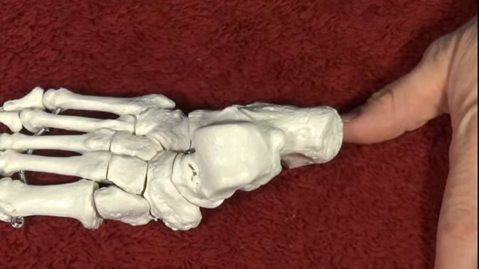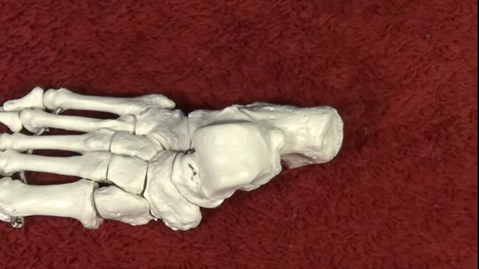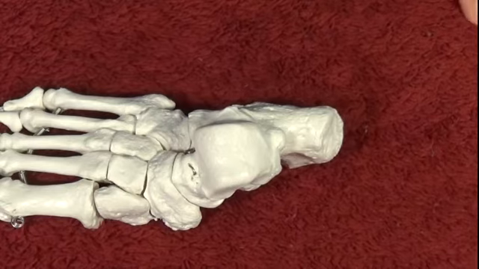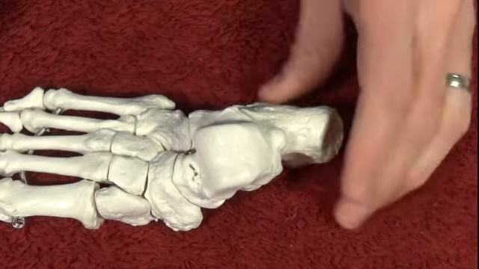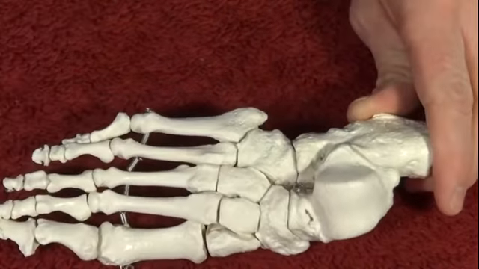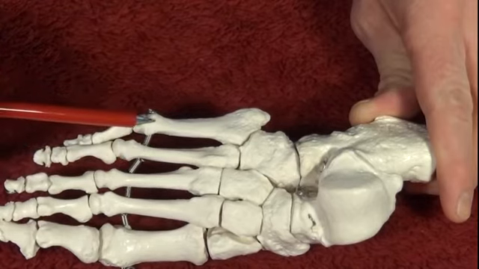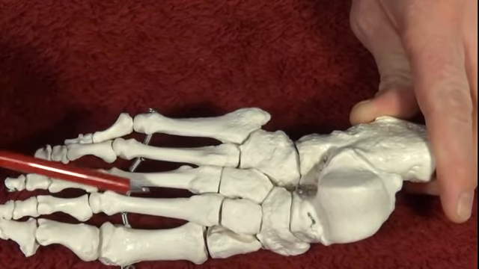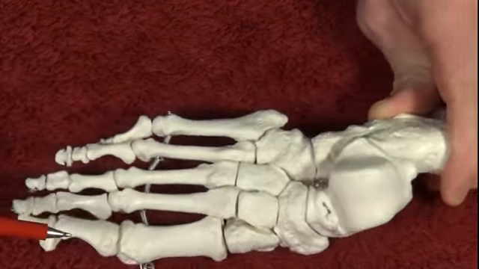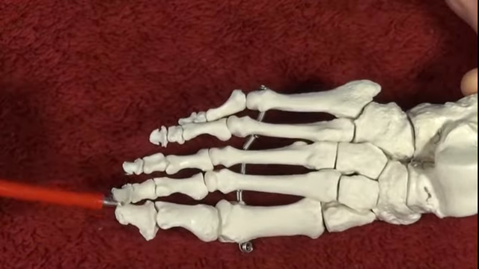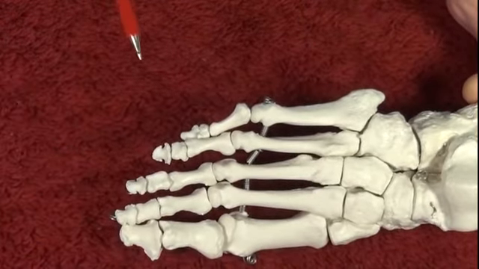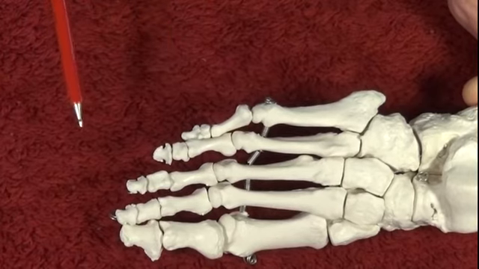So carpals and tarsals are the same grouping, but you have 8 carpals, 7 tarsals. All right, but then if we move up, we have 1, 2, 3, 4, 5 metatarsals, just like we have 5 metacarpals. And then we get all the way down to the end, and we have all those phalanges.